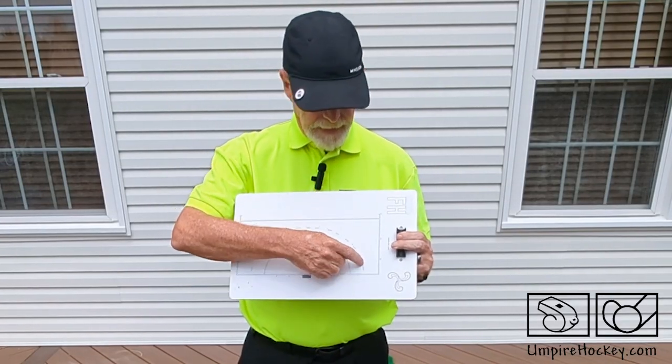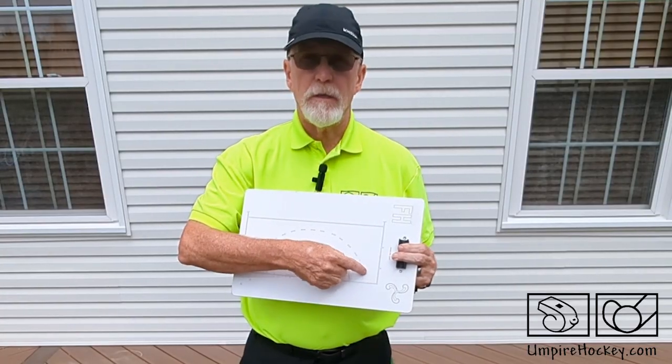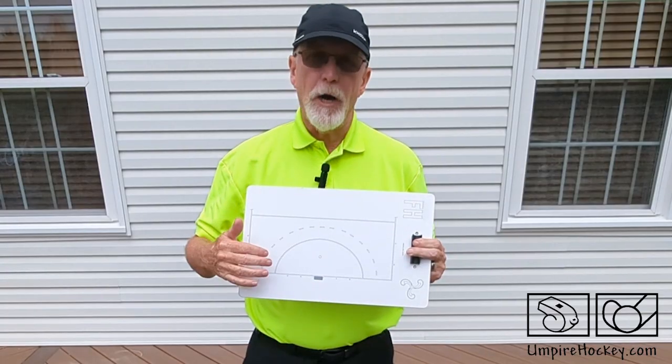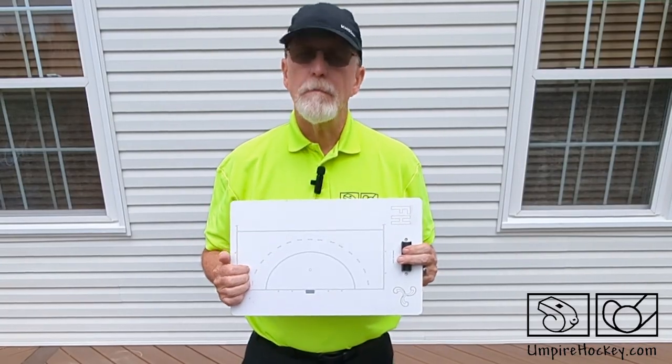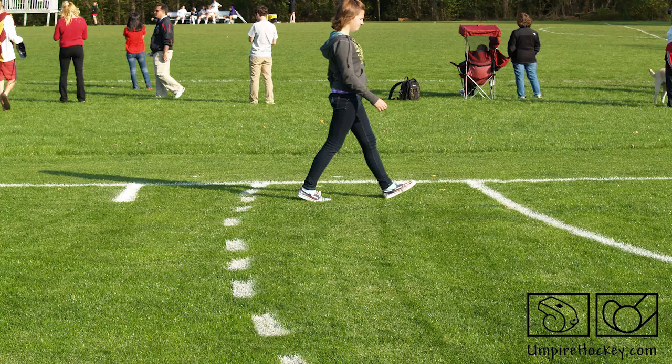Now, these dashed lines, the broken line circle that are around the solid line circle, are helpful, but maybe they're marked wrong. I think I can show you a photograph of where the lines were marked wrong because they used the center of the goal to mark the lines.